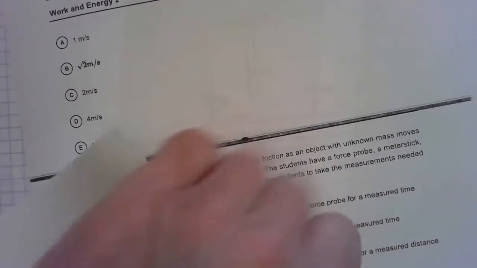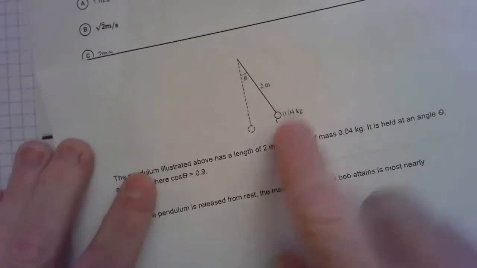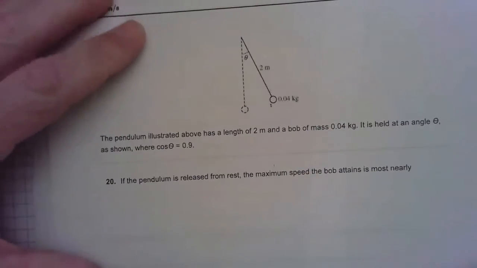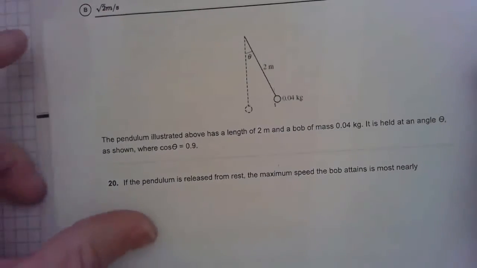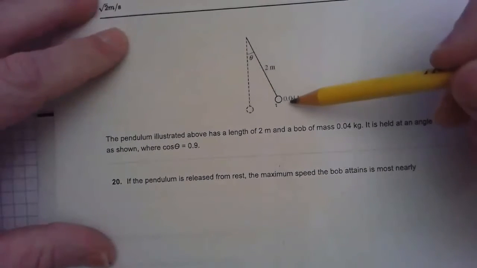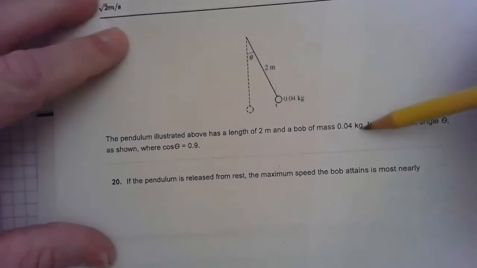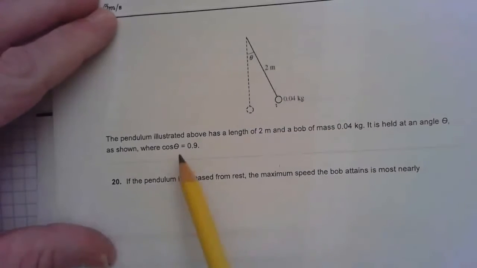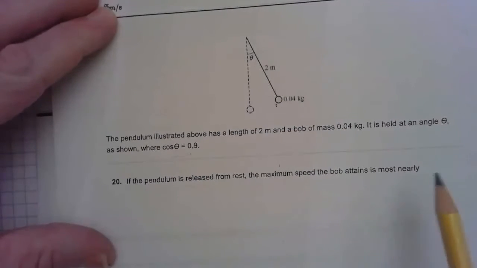Some are named Tom. No, just kidding. Look what it's called, that bob thing. Anyway, sorry. The pendulum illustrated above has a length of 2 meters. The bob has a mass of 0.04. They give us a cosine of the angle. If the pendulum is released from rest, what is the maximum speed of the bob?